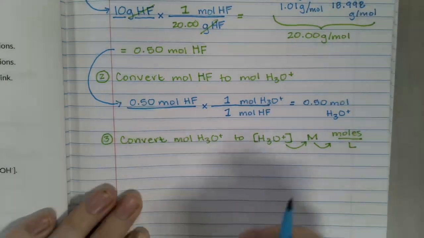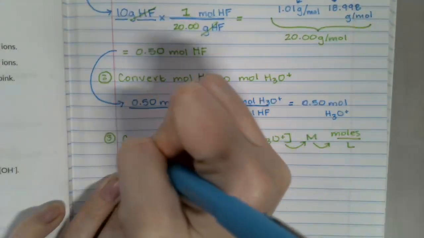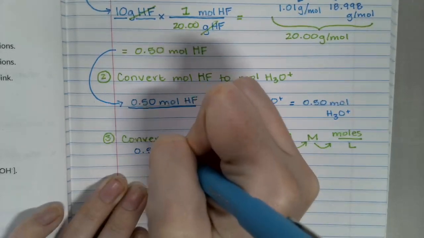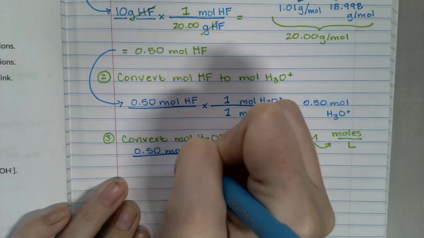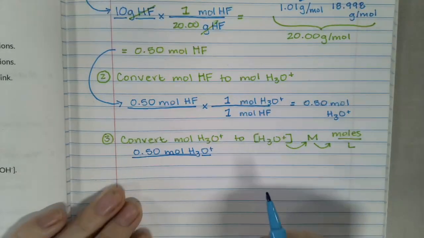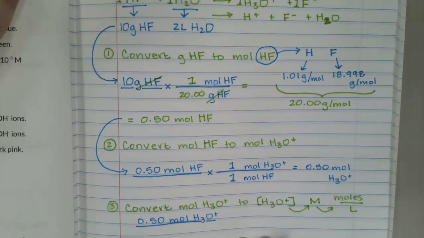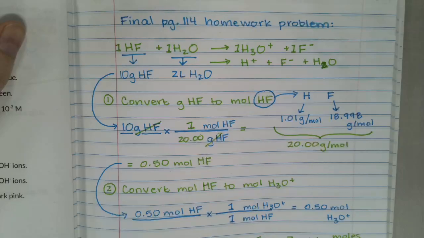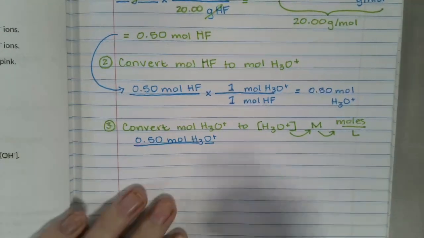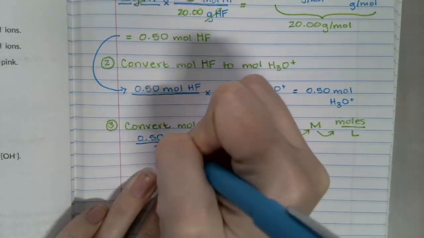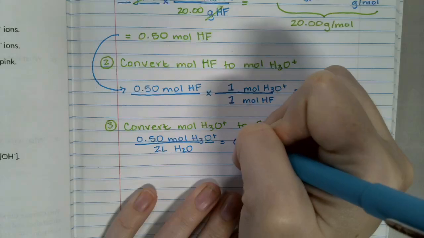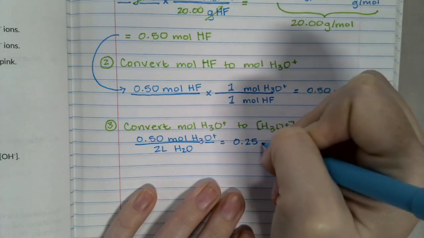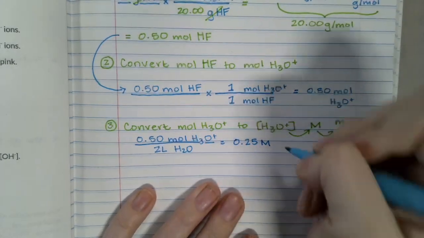Okay. So moles per liter, we have 0.50 moles of H3O plus. We're going to divide by the number of liters of water it's dissolved in. Okay, how many liters of water did they originally put these materials into? 2 liters. 2 liters of H2O. And that's going to give us 0.25 molar solution of H3O plus.